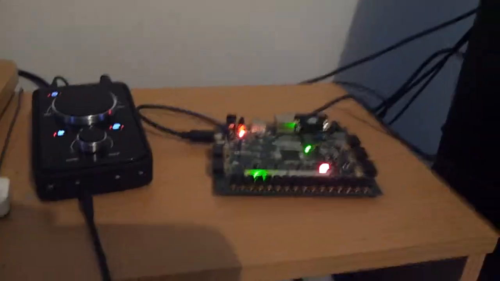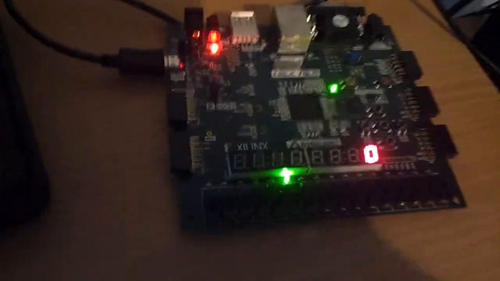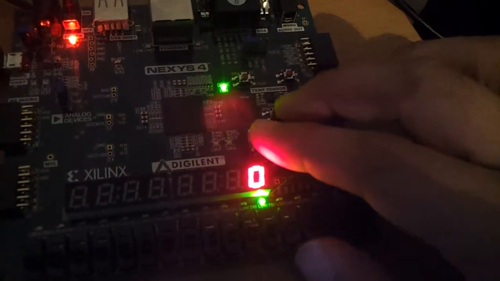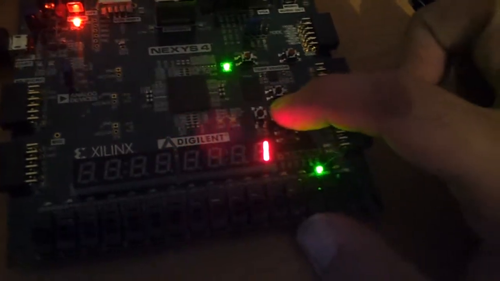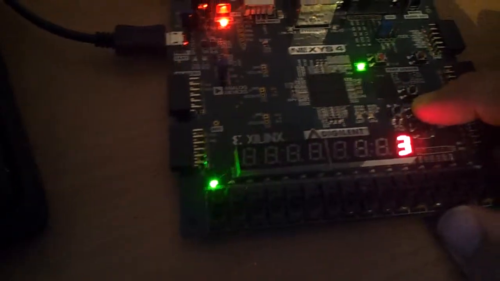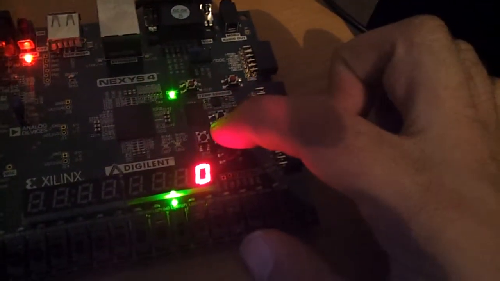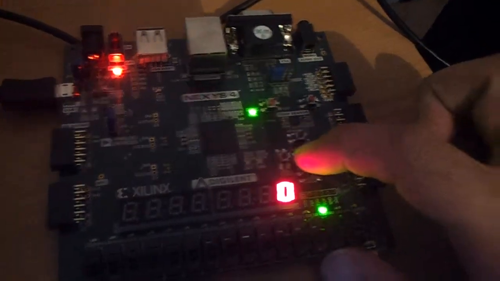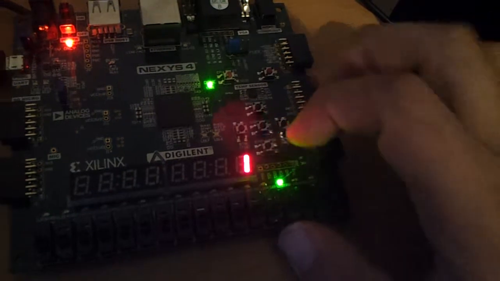Hey guys, it's my second FPGA circuit. Check it out. It's a little LED bouncer. You can use the button on the board to change the speed of the LED, and it just bounces from side to side. So this is on my quest to learn VHDL and hardware design.